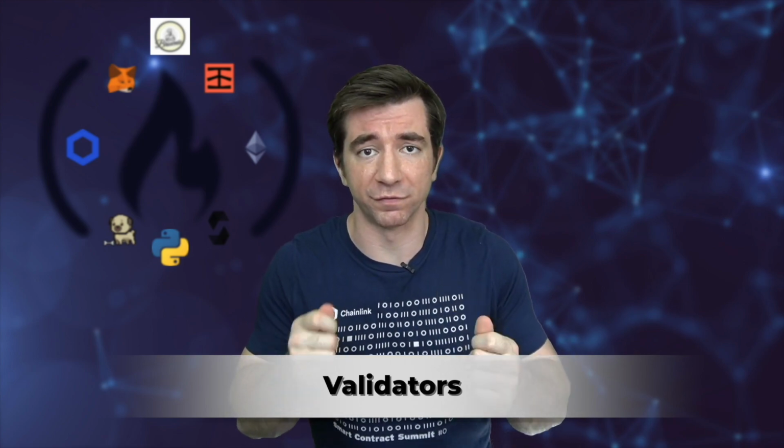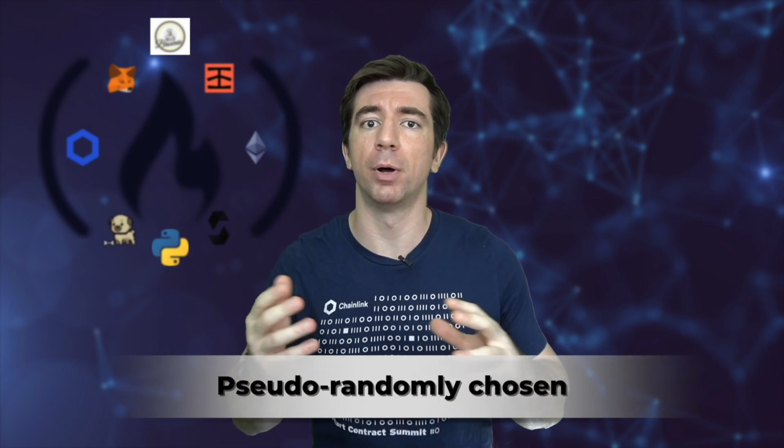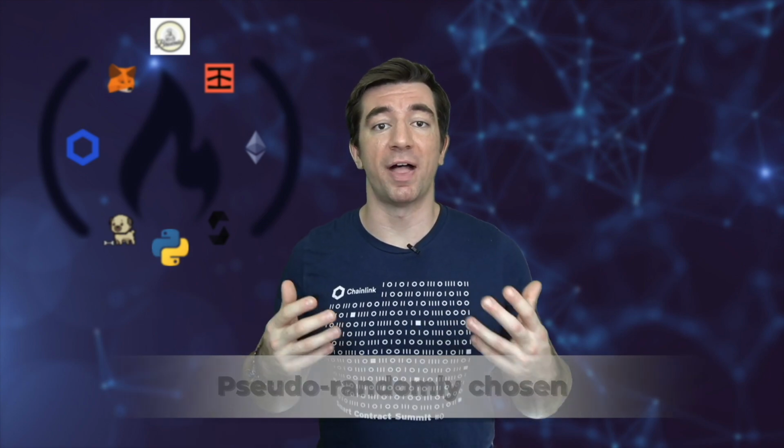Now, unlike proof of work, in which every node is racing to be the first one to find the block, in proof of stake, nodes are actually randomly chosen to propose the new block. And then the rest of the validators will validate if that node has proposed the block honestly. As we saw with our cryptography lesson, it's usually very easy for other nodes to verify if a proposal or a transaction is honest.